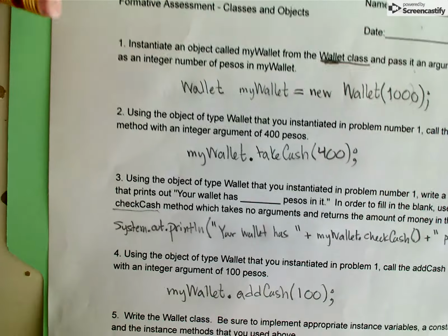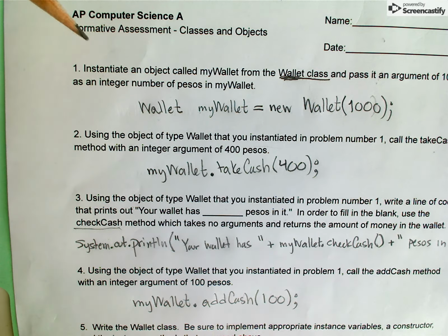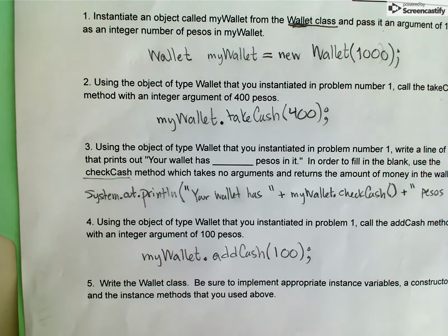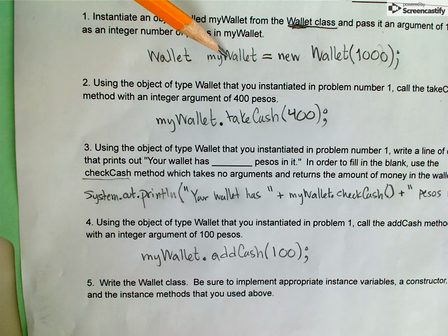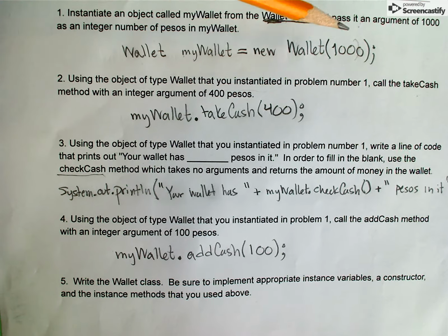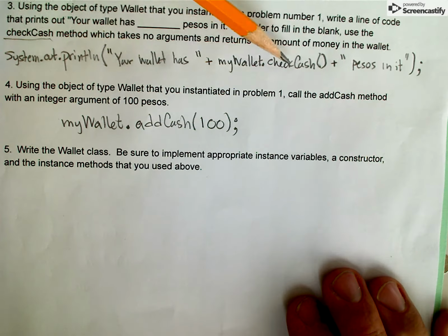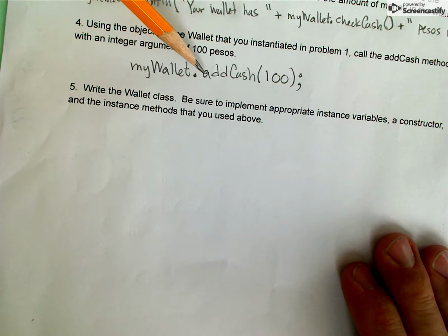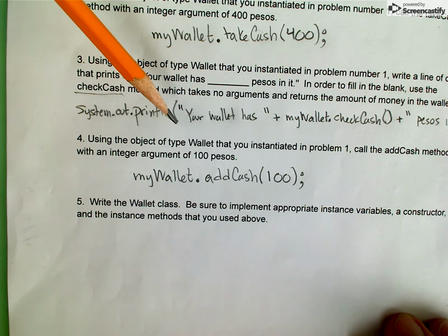Here we are again with our formative assessment about classes and objects. In the first four problems, we created an object called myWallet of type wallet. We used the wallet class to create this object, and we passed it an argument to the constructor of 1,000. And then we used the take cash method and the check cash method and the add cash method to just do some stuff with this wallet that we created, right?